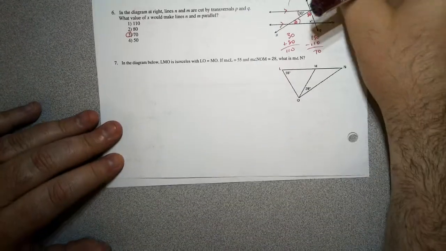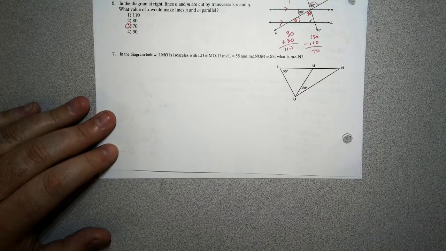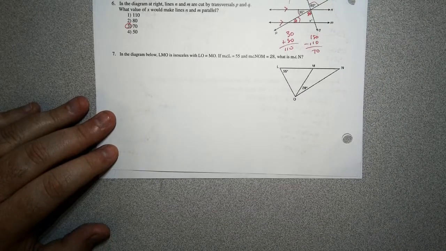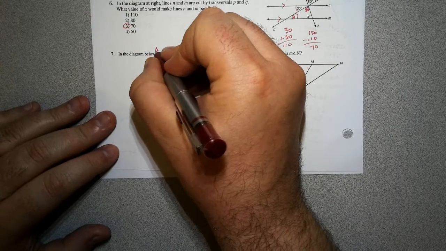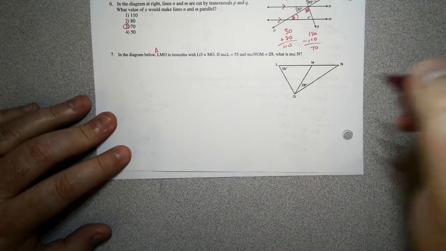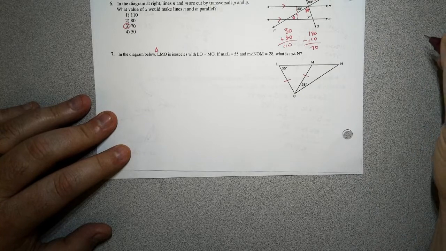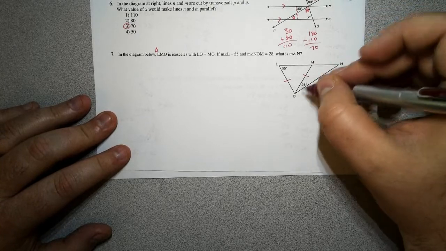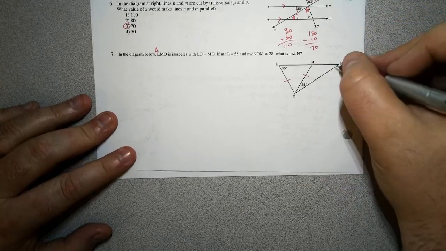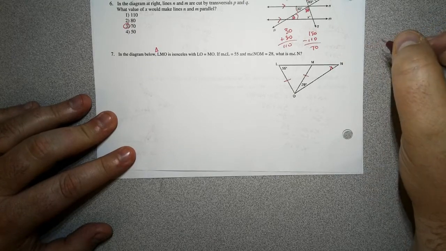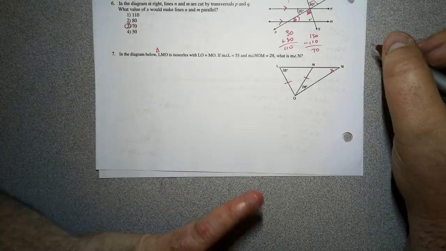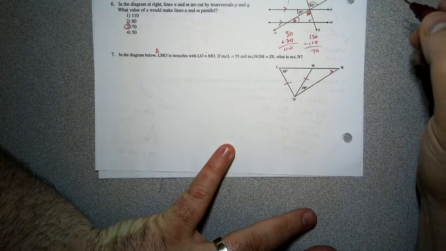Okay? Number 7 in the diagram below. LMO is isosceles, another triangle symbol dropped off there. But LO is congruent to MO. Okay? If angle L is 55 and NOM, that angle is 28. Find the measure of angle N. So I'm going to put an X here for now. I can use X, I just can't use a letter that's already used in the question. So how do we do it?